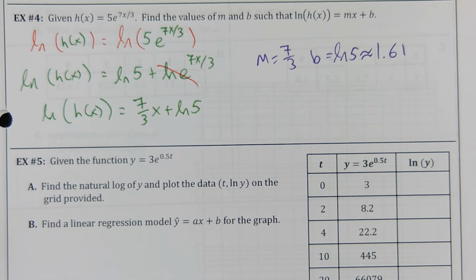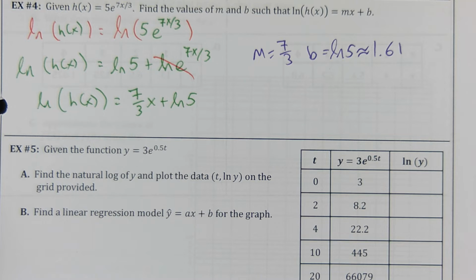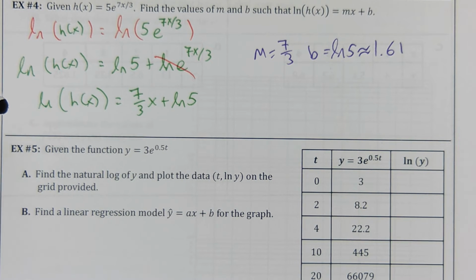We don't need to graph that one. I hope you don't think it's that bad. I hope you're looking at it going, oh yeah, it makes sense.